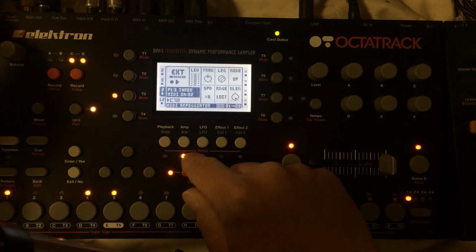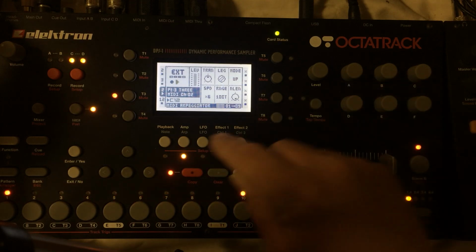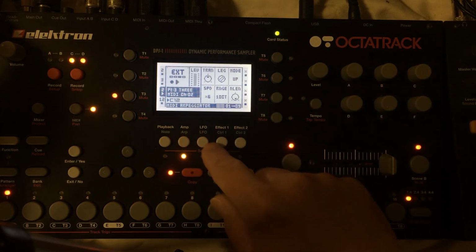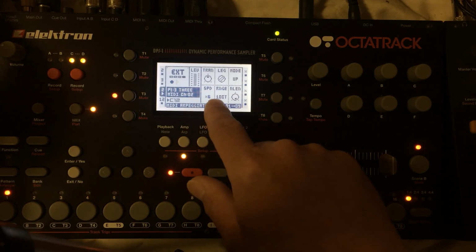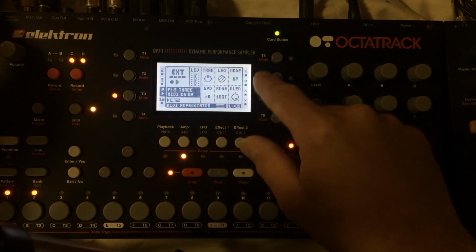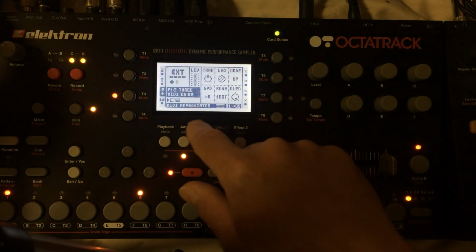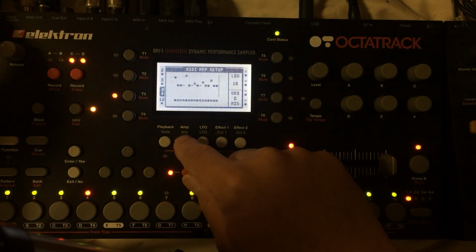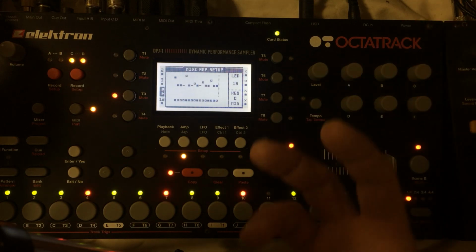And then on the ARP page, this is the speed. It does have a range, you can go up in octaves. This is how you transpose it. This is a legato mode, so it'll slide between notes. And this is the type of arpeggiation it's doing. But this is like the arpeggiator designer, right?